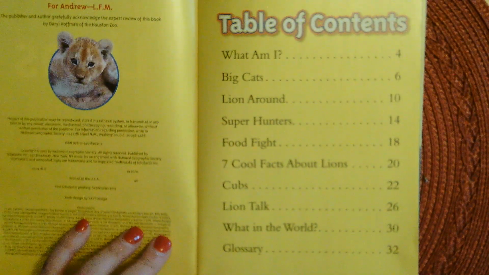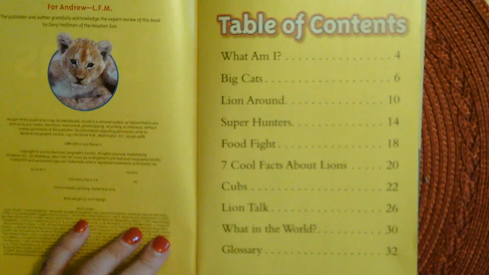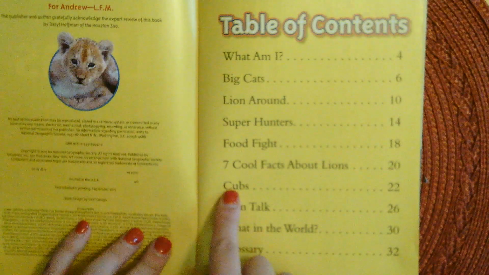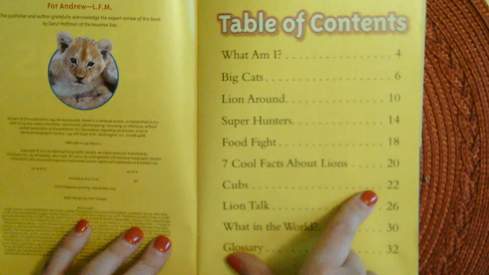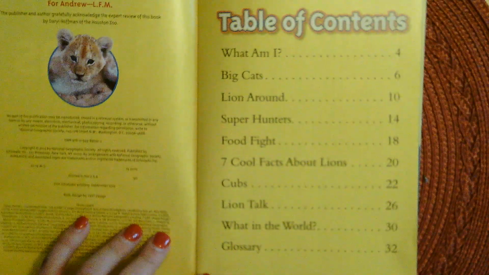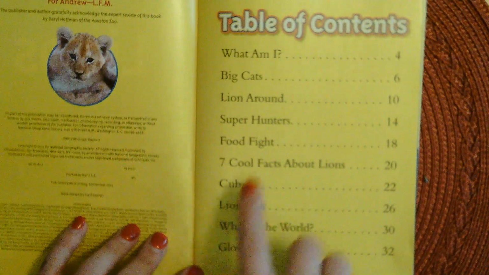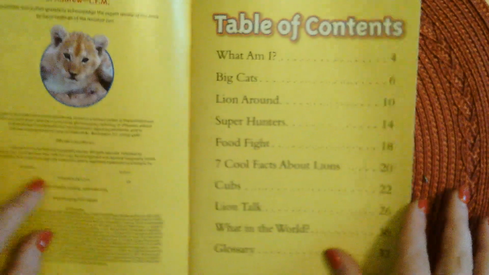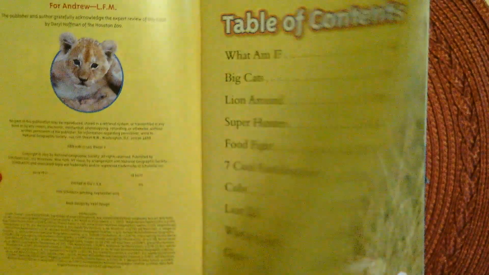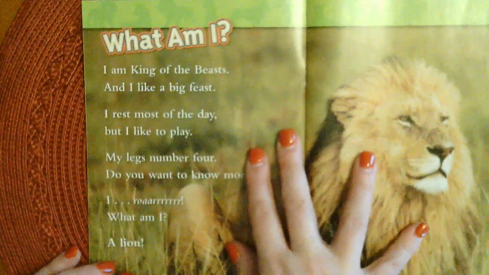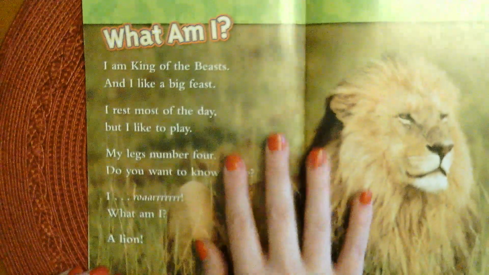If I wanted to maybe find information about the cubs or baby tigers, I clearly see there's a subtopic. The heading is right here, cubs, and it'll have information on that at page 22. Okay, so in a table of contents, we learn about the subtopics that we're going to learn about our main topic, lions. So let's start with our first section or chapter.